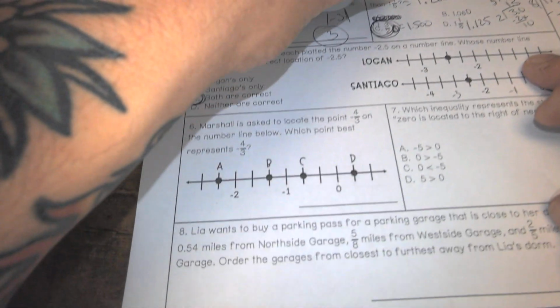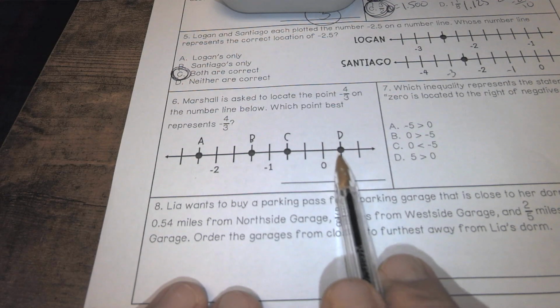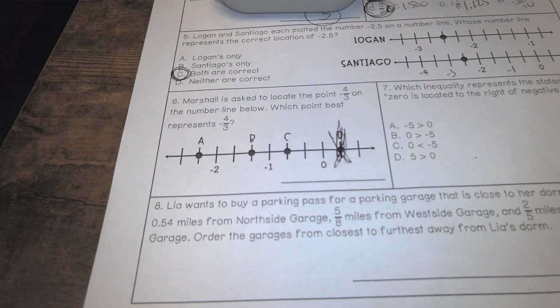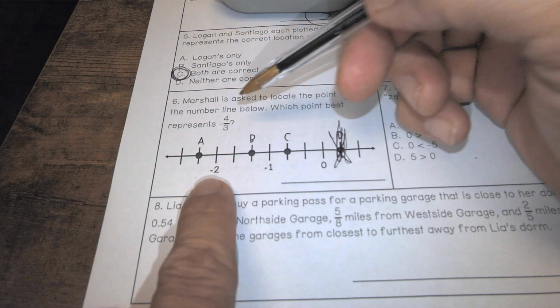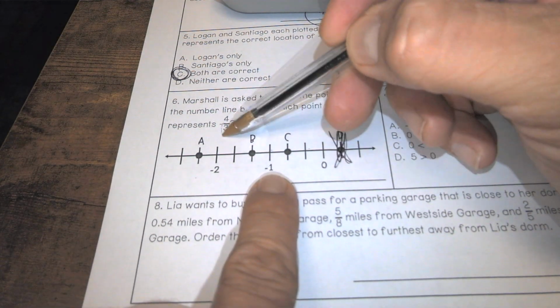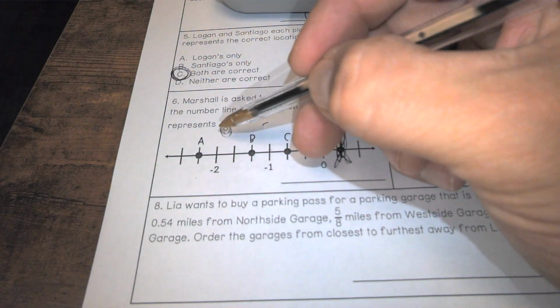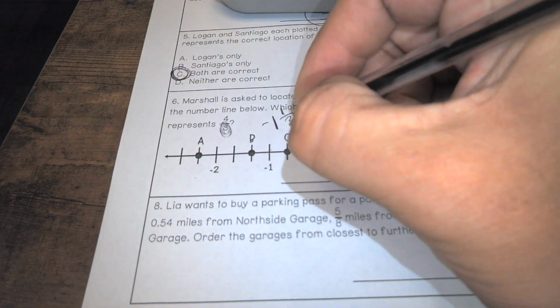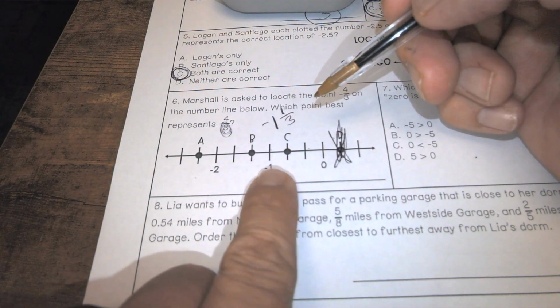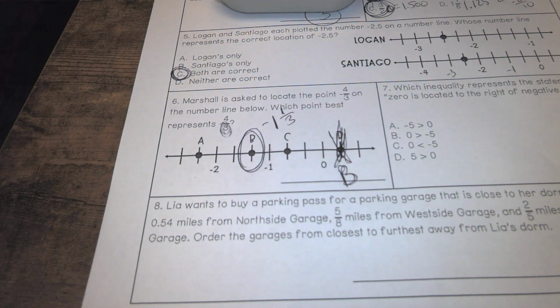Number 6, Marshall is asked to locate the point negative 4/3 on the number line. Which point best represents it? Well, everything to the right of 0 is positive, so automatically I know it can't be point D. It's got to be one of these. Well, negative 4/3. If you look, in between each number, they're going 3 numbers because of the fraction. So this is technically, as a mixed number, 3 goes into 4 1 time. I have 1 left over. This is negative 1 1/3. If I go right past negative 1, it's point B.